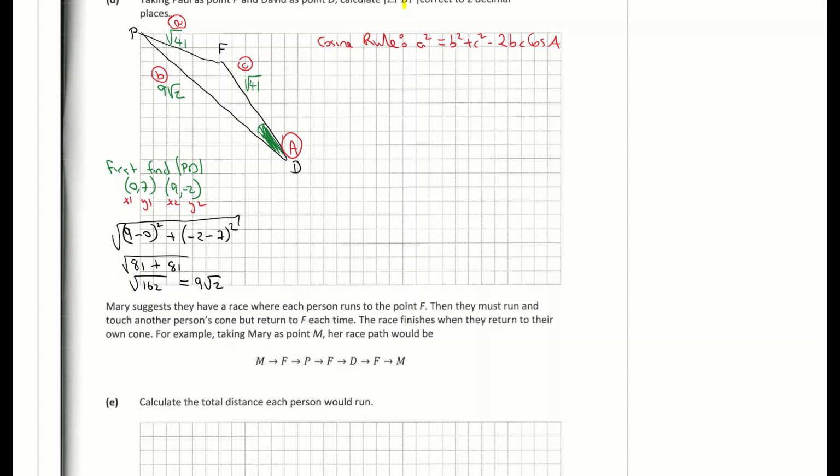Filling in my formula now, small a is root 41, all squared, equals b squared, which is 9 root 2, all squared, plus c, which is root 41, all squared, minus 2 times b, which is 9 root 2, times c, which is root 41, times cos A. Root 41 squared is just 41. 9 root 2 squared is 162.